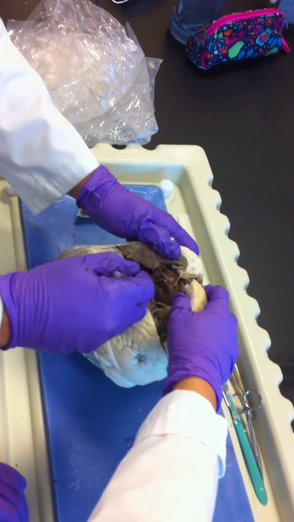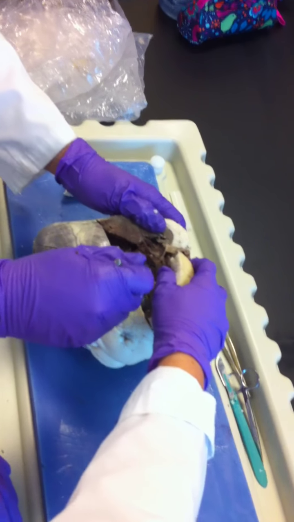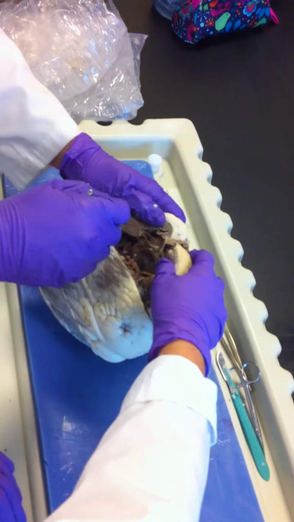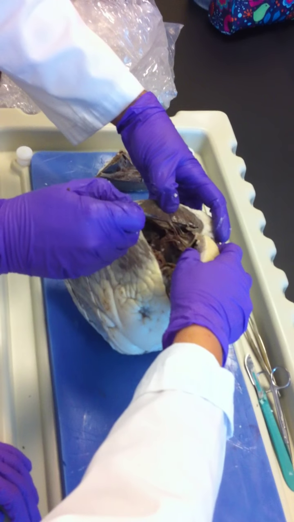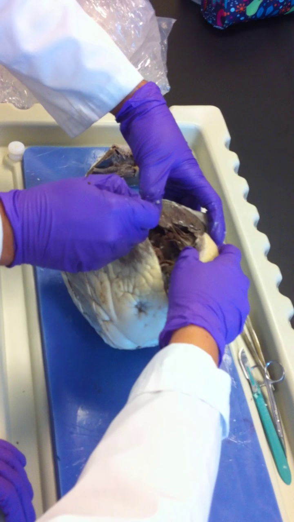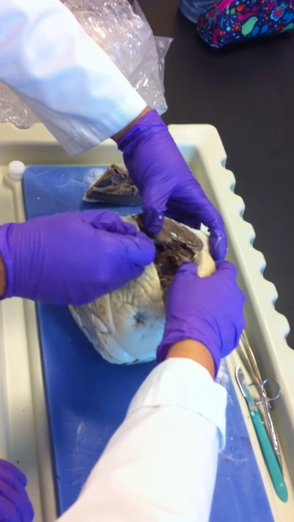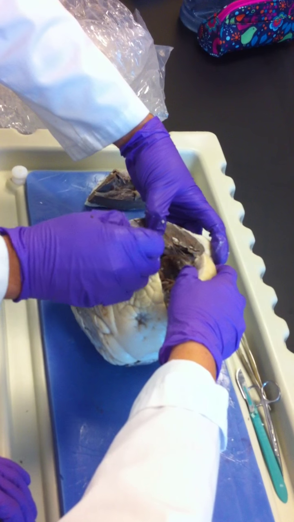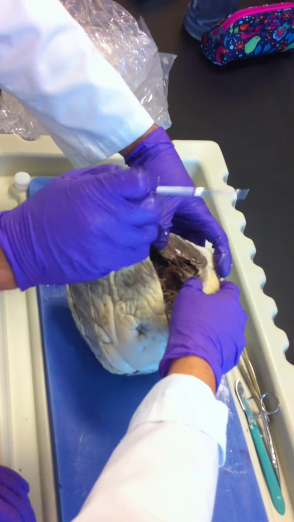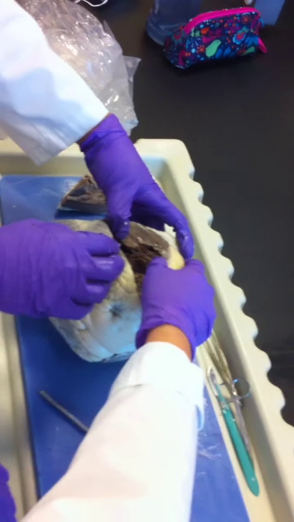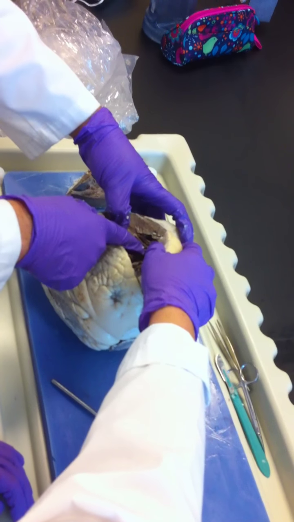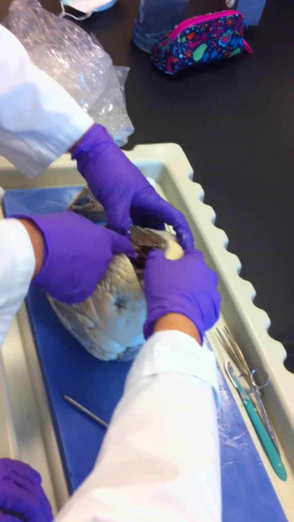Okay? And what are these? Chordae tendineae attached to, what is this? Papillary muscle. What is this cut? Papillary muscle, right there. Papillary muscle, chordae tendineae, valve. Okay? Tricuspid valve.